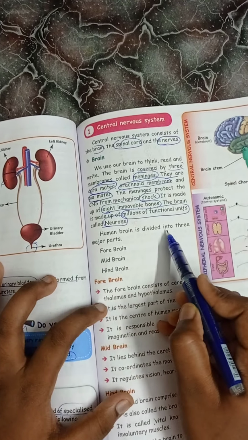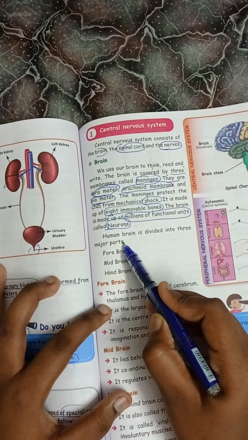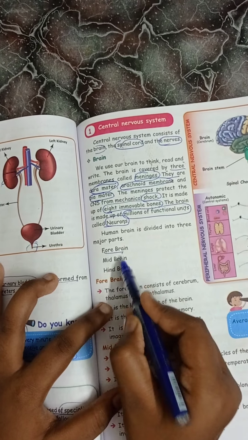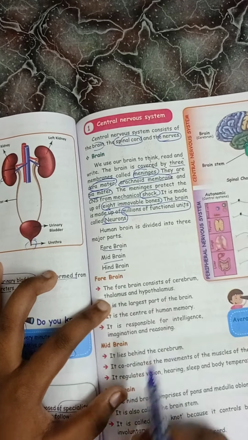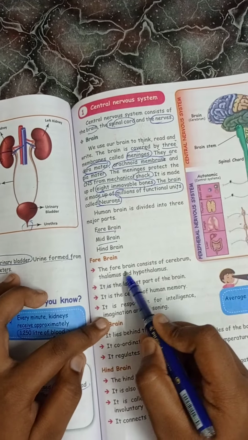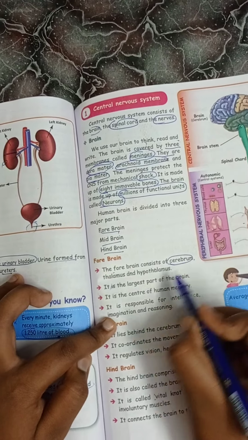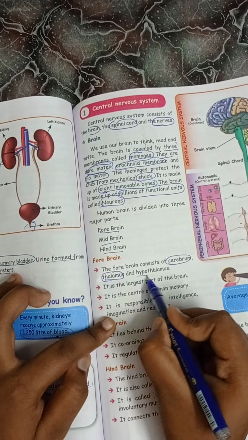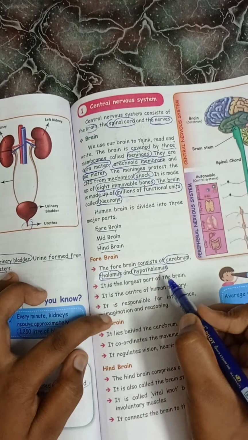The human brain is divided into 3 major parts. What are they? Forebrain, midbrain, hindbrain. What is the forebrain? The forebrain consists of cerebrum, thalamus and hypothalamus.